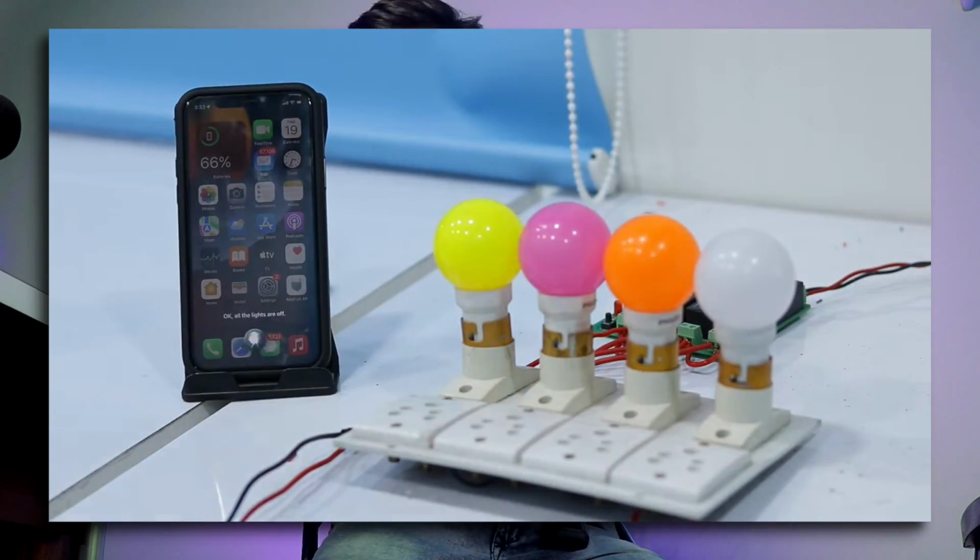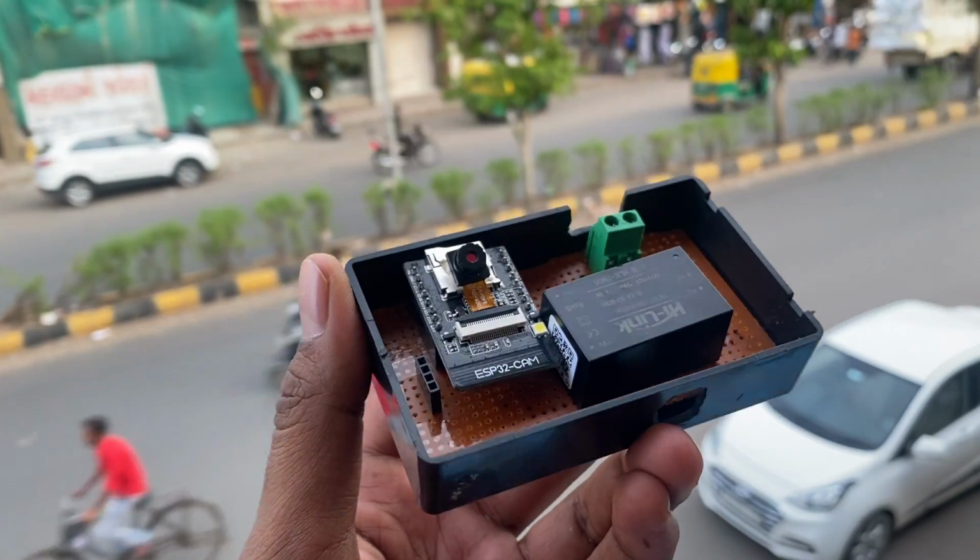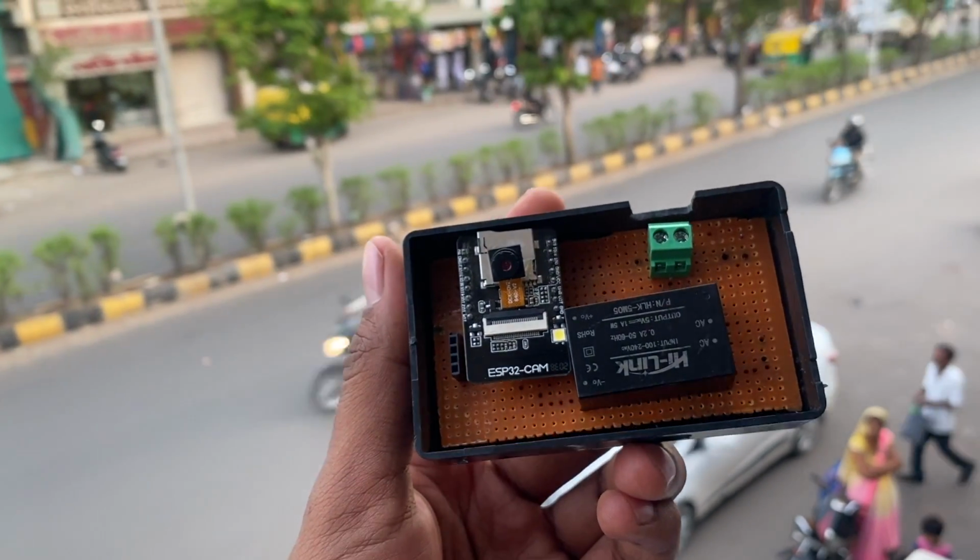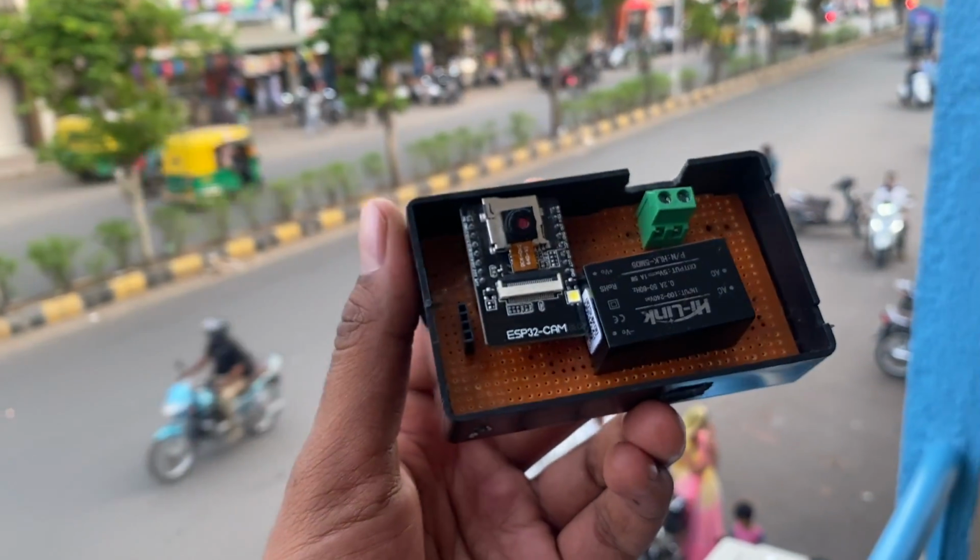Hello everyone, and till now in our Home Assistant journey, we tried controlling our home appliances with the help of the Home Assistant dashboard as well as the Siri voice assistant, and now we are adding one more widget, one more feature to our Home Assistant series, and that is to stream live videos straight from ESP32 Cam. Let me show you the demo.